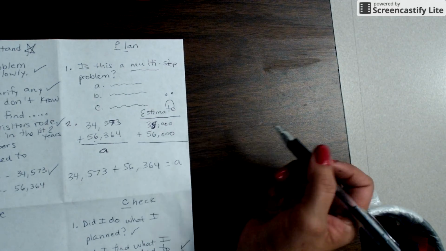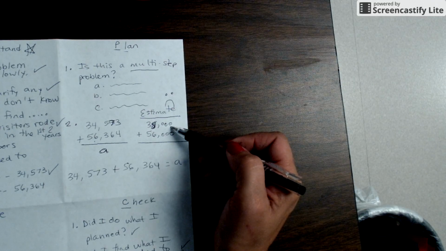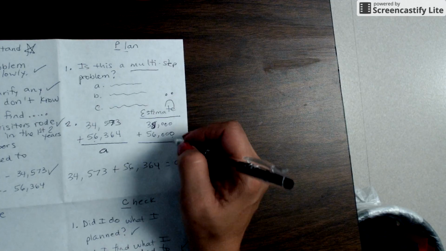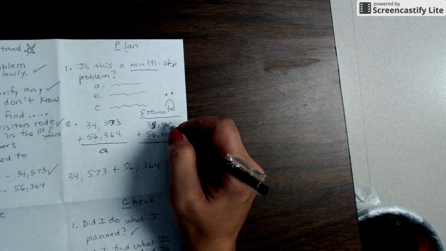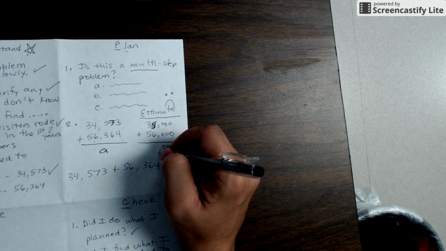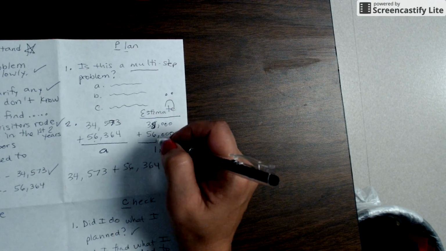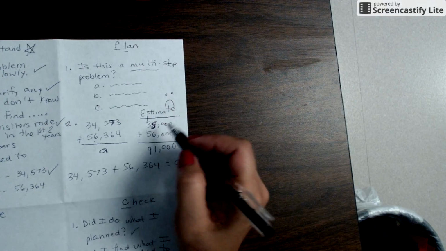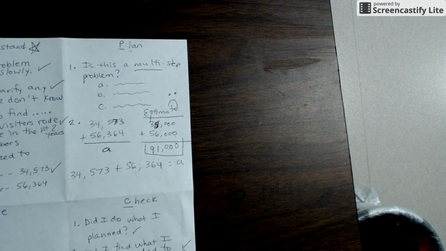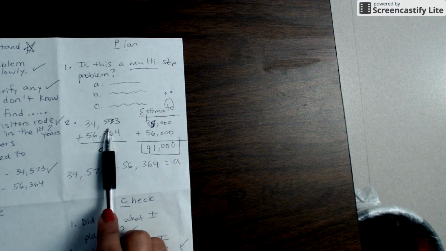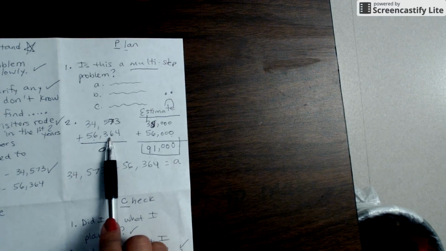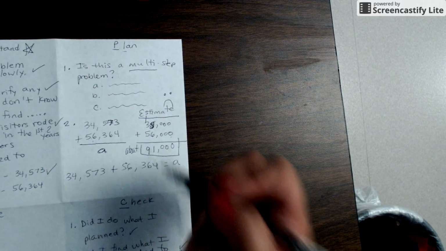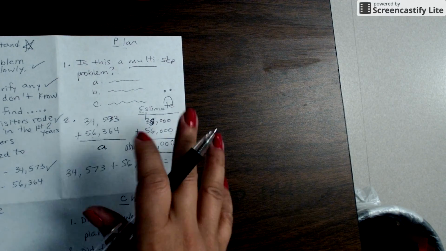And I'm going to add those two numbers together, my estimates. 35,000 is an estimate of this number. 56,000 is an estimate of this number. And then when I add those together, 0 and 0 make 0, 0 and 0 make 0, 0 and 0 make 0, 5 and 6 make 11, 3 and 1 make 4 plus 5 is 9. I get an estimate of 91,000. So if I were to add 34,573 and 56,364, it gives me about, not exactly, 91,000 because I estimated.